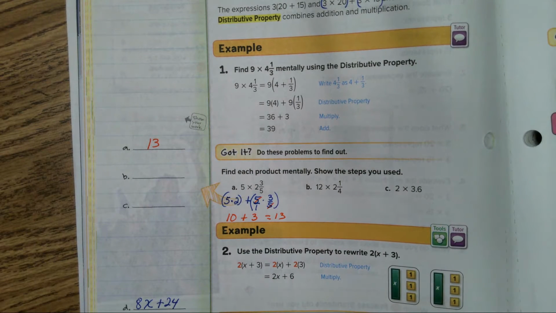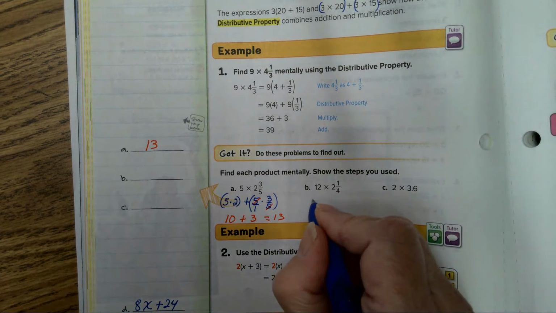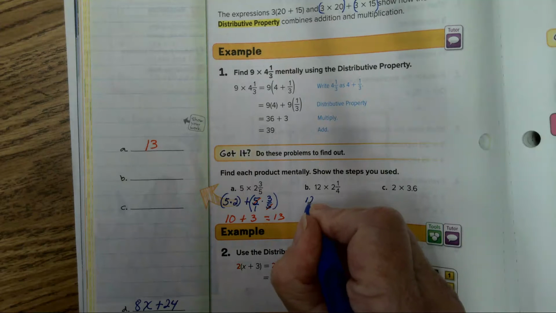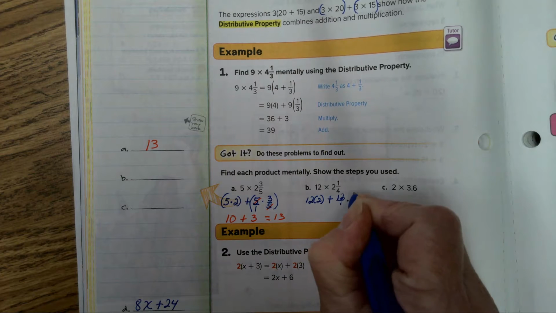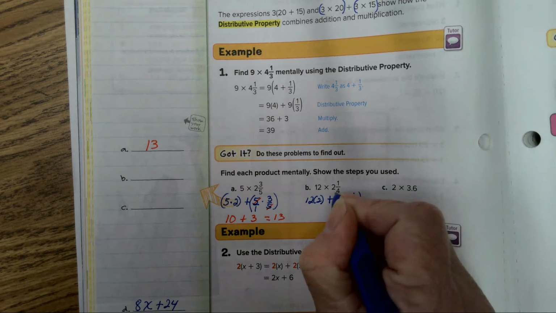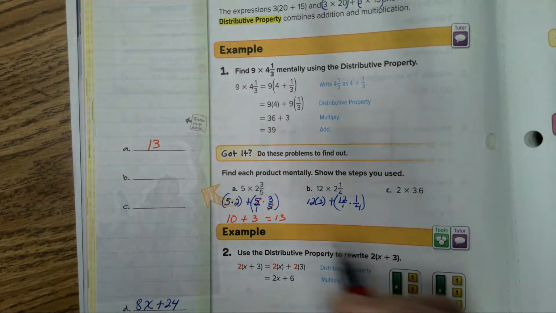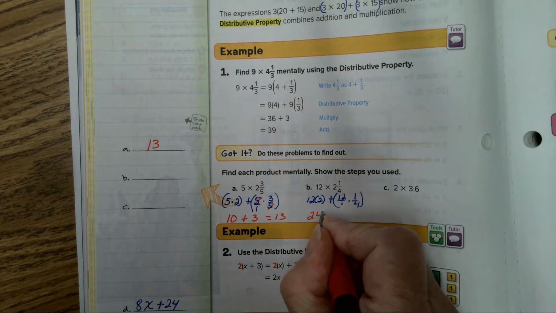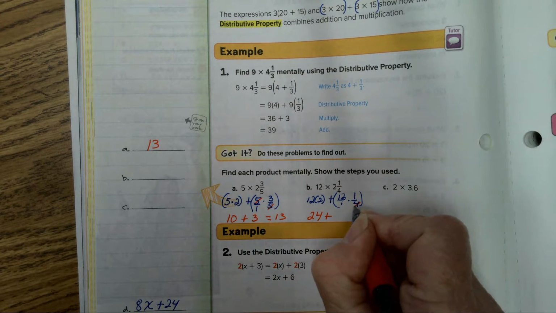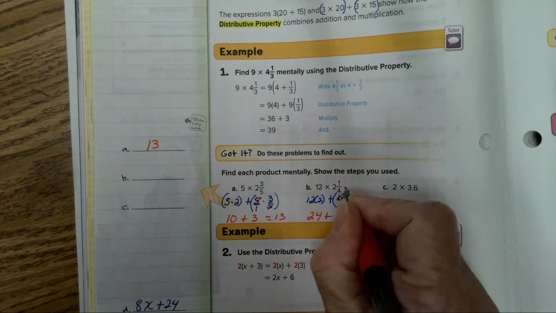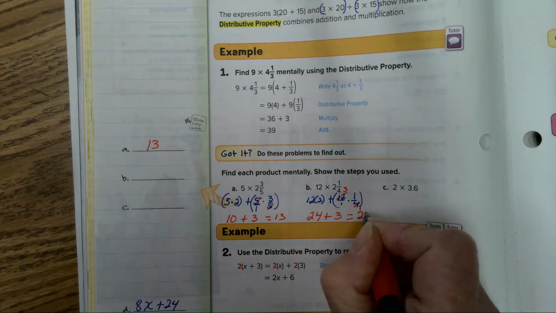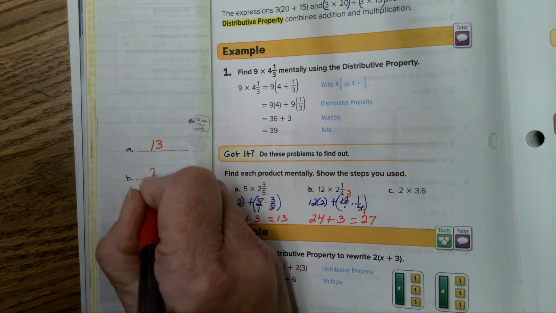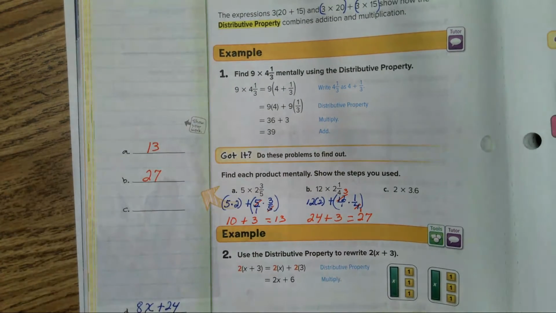Now let's do 12 times 2 plus 12 times a fourth. 12 times 2 plus 12 over 1 times 1/4. 12 times 2 is 24. 4 will go into 4 once. 4 goes into 12 3 times. You end up with a 3. 24 plus 3 is 27. The answer to B is 27.